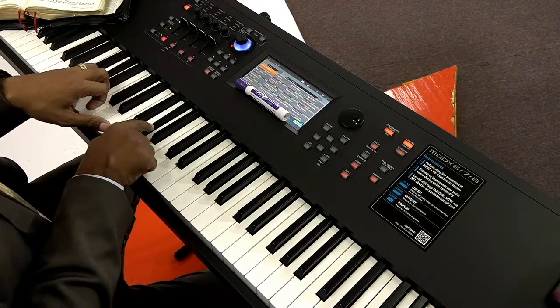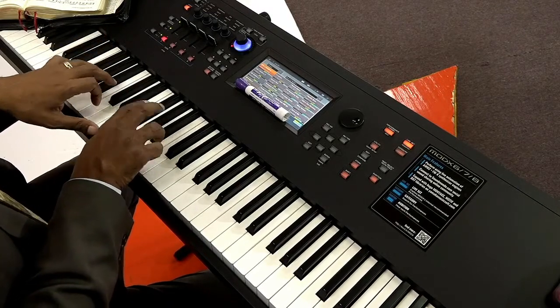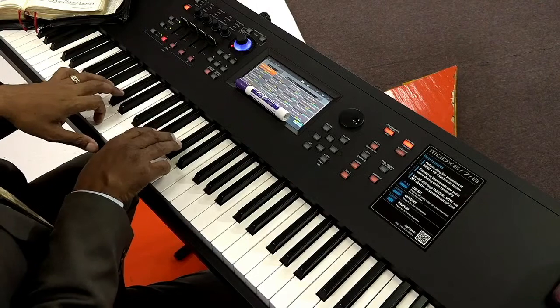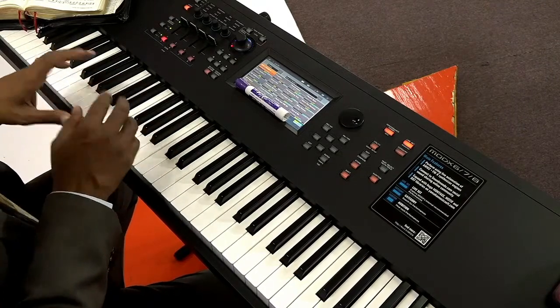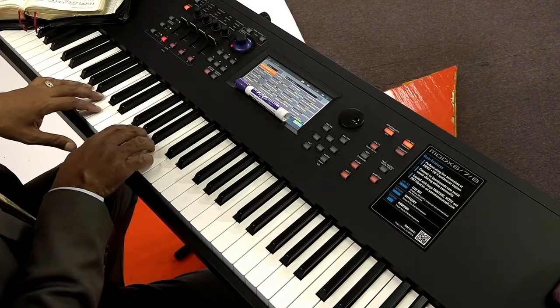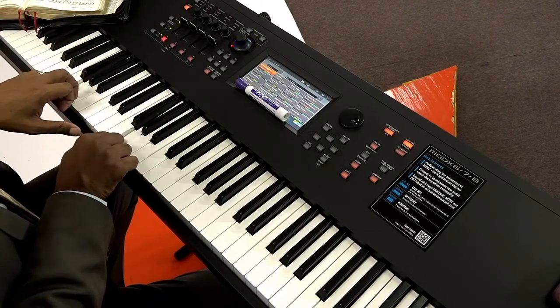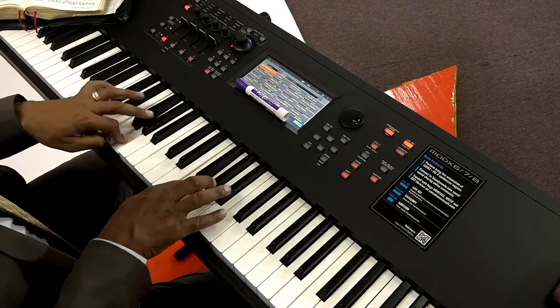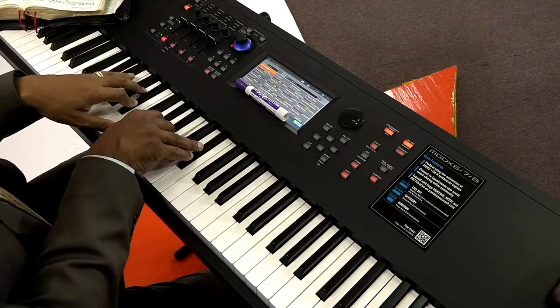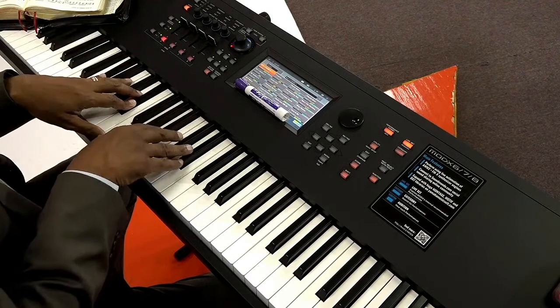It must be A flat. Or B, it must be B flat. D flat and E flat just the same. Now, the natural notes or the white notes will be F, G, and C. So the scale. Okay. So let's play There Shall Be Showers of Blessing.